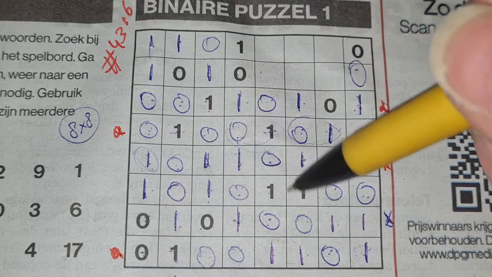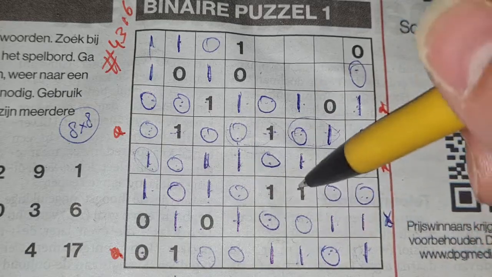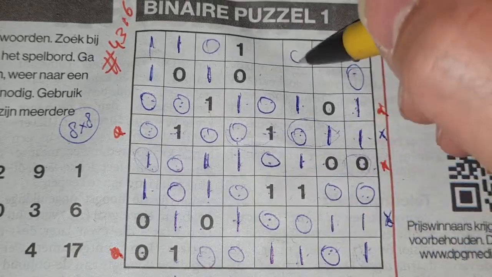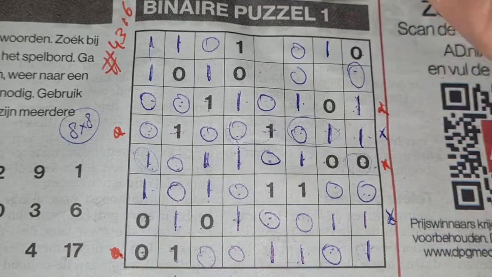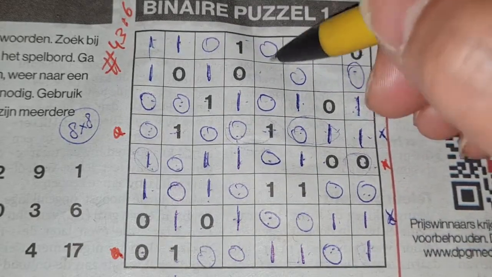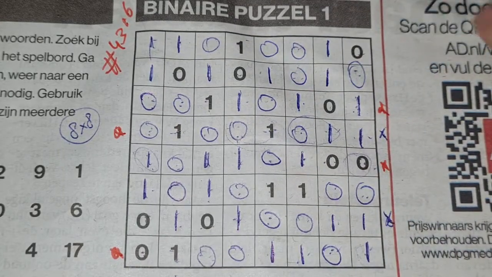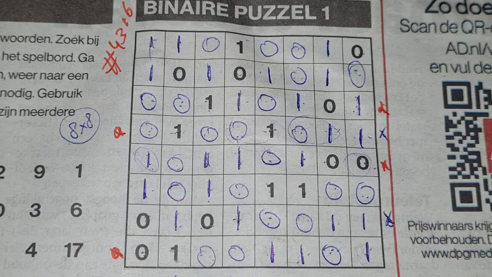Then 1, 2, 3, 4. 4 ones, so the rest are O's. Between 2 O's comes in 1. 1, 2, 3, 4 ones, so the rest are O's. Between 2 O's comes in 1, and between 2 O's comes in 1. Finish in 4 minutes. Great.